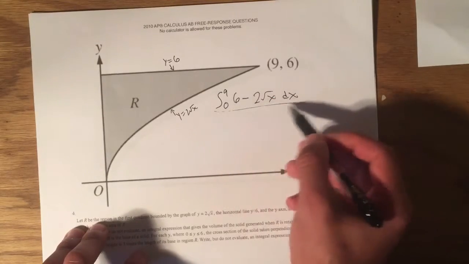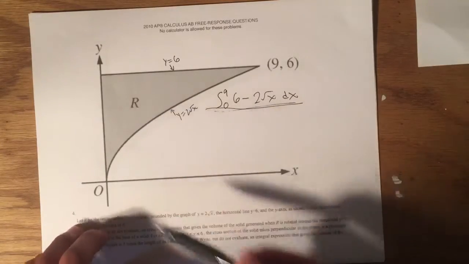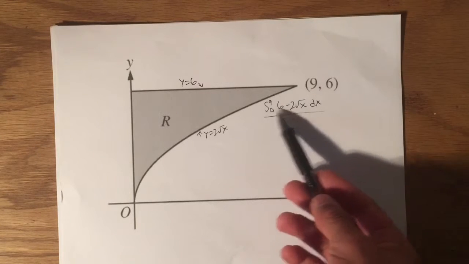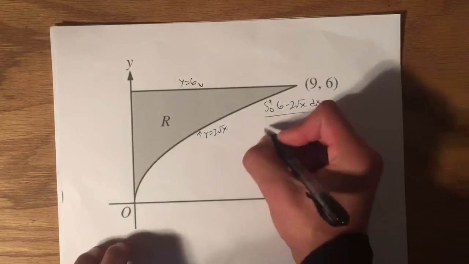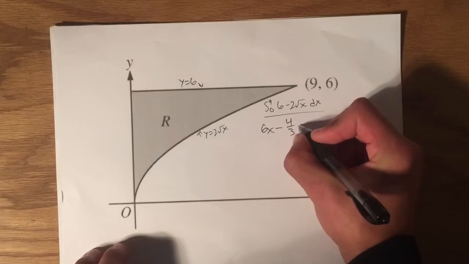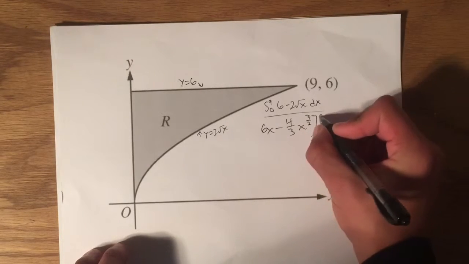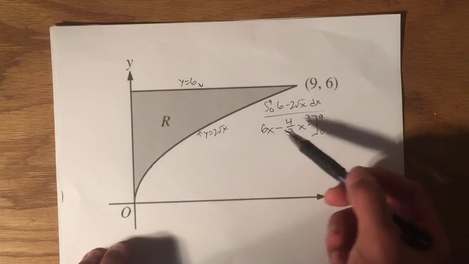This is the integral we take to find the area of region R. When we integrate this function, we get 6x minus 4/3 x to the 3/2, within our boundaries 0 and 9.